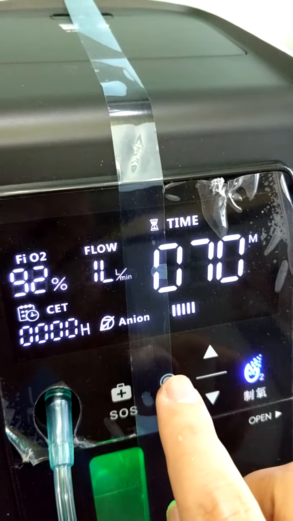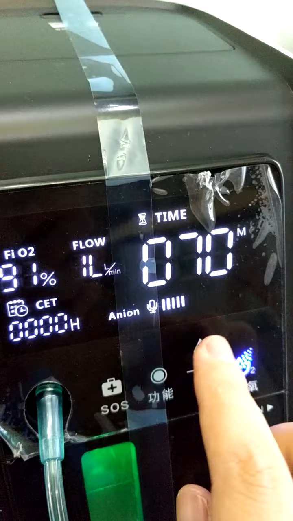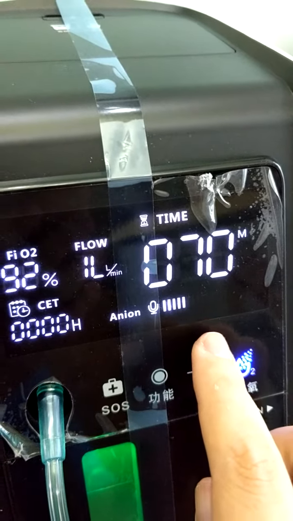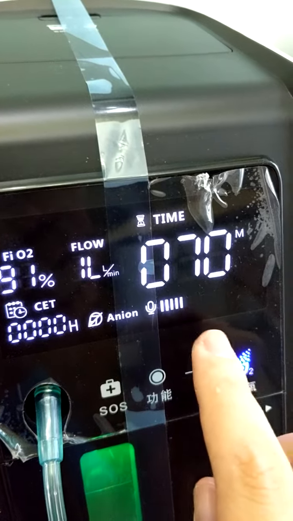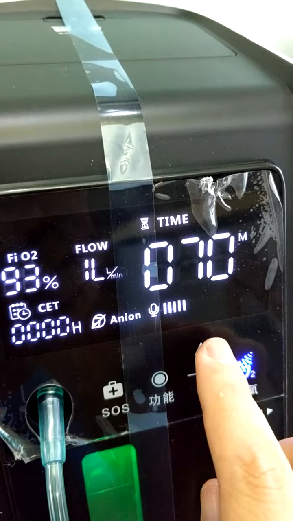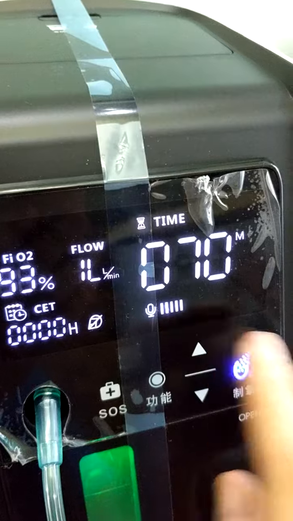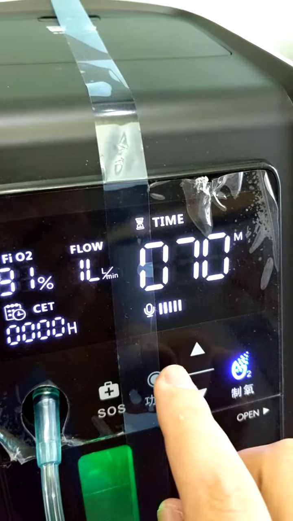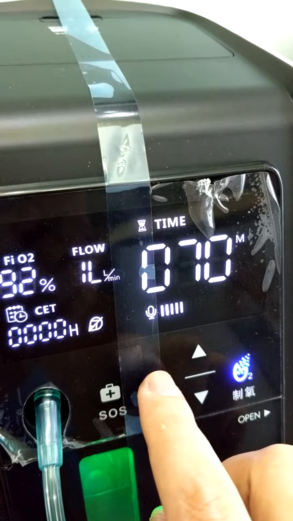Okay. If I press again, NI setting. That means the negative ionic generator working status. NI on. Now its generator is working. NI off. It is off. It stops working, stops producing the ionic.